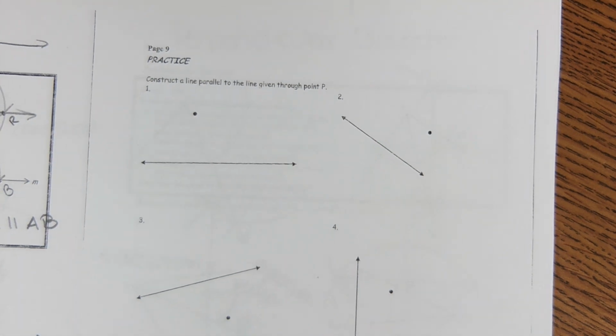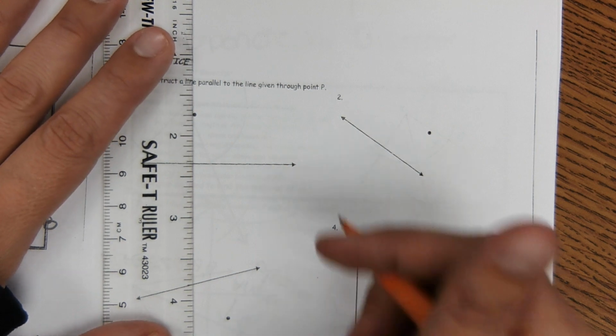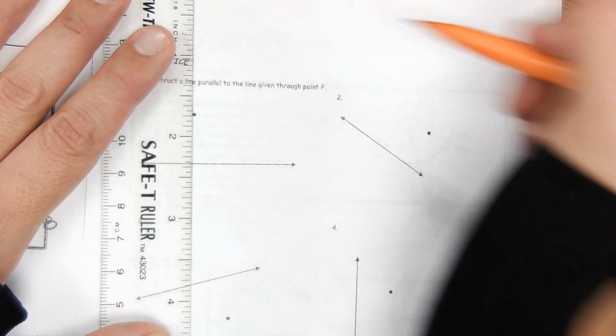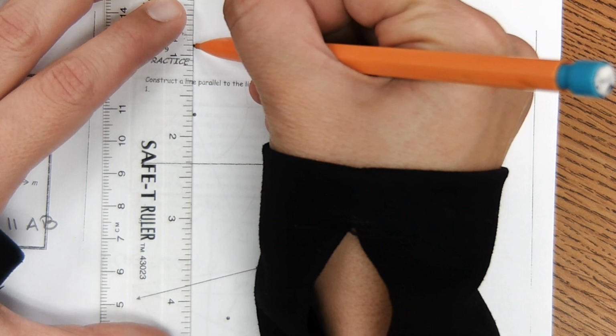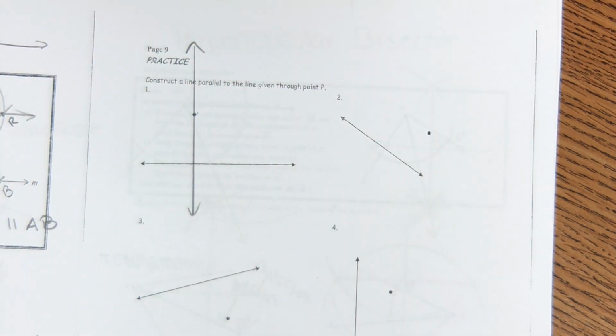Okay, page 9, same thing. I'll walk through the steps for anybody that feels like they still need this support. Let's see, so this one, draw a transversal through both lines, or the point in a line.